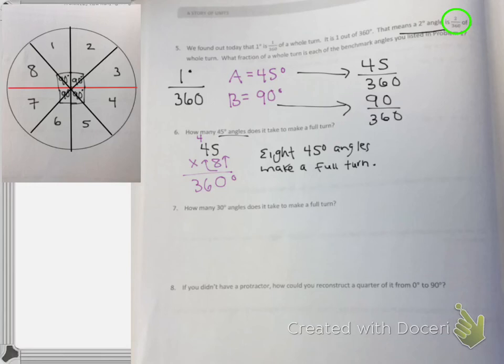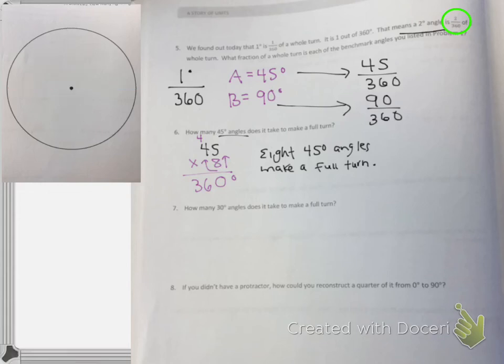Now, what I would like for you to do is for 7 and 8, I'd like for you to do on your own, but I'm going to give you some assistance here. So we just did 45 degrees on 6. They want to know how many 30-degree angles it takes to make a full turn. So I'm going to make a 30-degree angle, and you can make this as well for your circular protractor. So let's cut this in half to 180 degrees. Perfect. Let's cut it again to make 90 degrees. So we have right angles, right? These are 90.